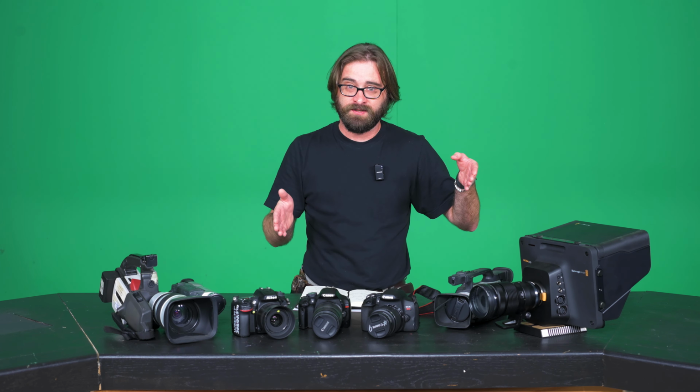And to do that, you want to set your f-stop wherever you want it, and then you set your shutter speed, and you want your shutter speed to be double that of your frame rate. So if you're shooting at 24 frames a second, you want your shutter speed to be 1/48th or 1/50th of a second. If you're shooting at 30 frames a second, you want it to be 1/60th. If you're shooting at 60 frames a second, you want it to be 1/120th of a second.